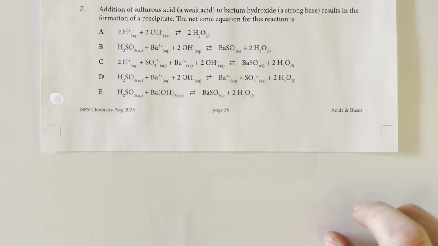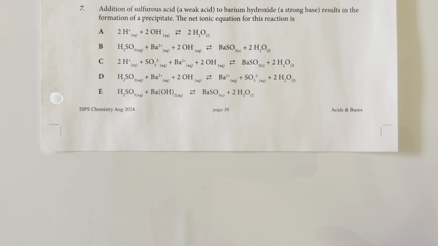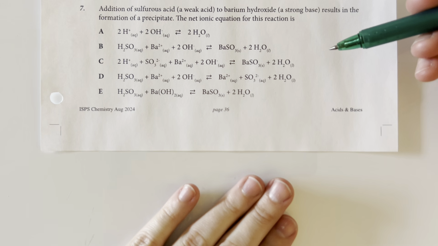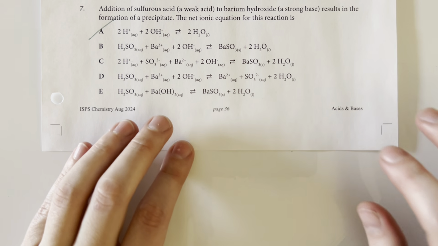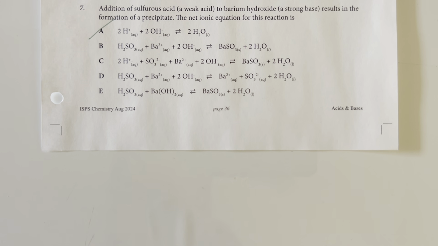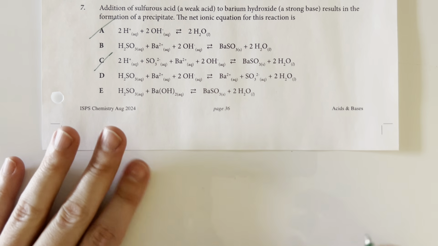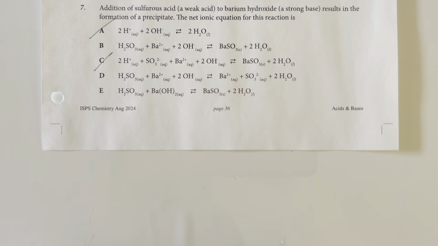Addition of sulfurous acid, which is a weak acid, to barium hydroxide, which is a strong base, results in the formation of a precipitate. The net ionic equation for this reaction is... So we should see something plus water on the left-hand side, so we can go ahead and eliminate A as our answer choice. And then we know that sulfurous acid is a weak acid, so we should not see it dissociated on the left-hand side. And then we know that the barium hydroxide is going to go ahead and fully dissociate, since we know that it is a strong base.